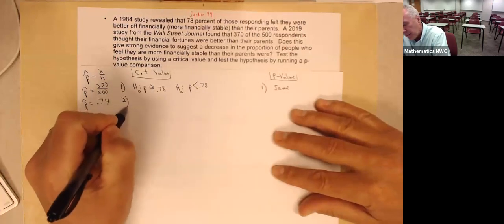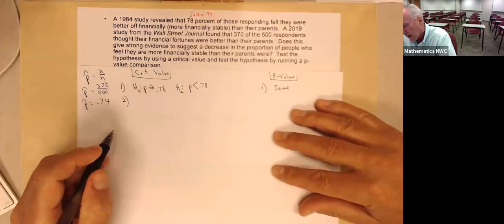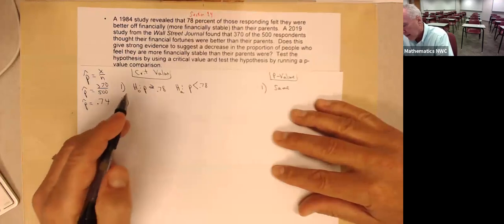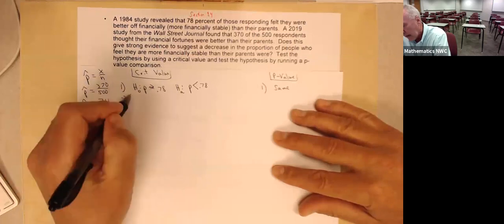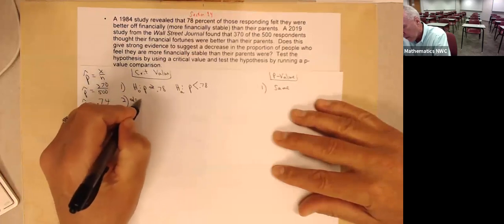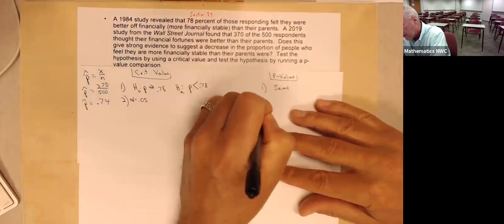Step number 2, I have to list my alpha level. They didn't give me one here. So the fallback is alpha is 0.05. Same for both.